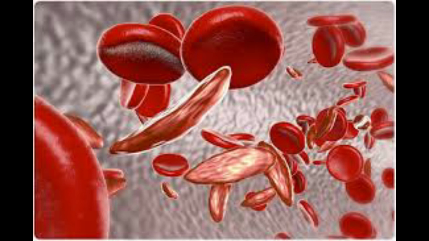We talked a little bit about anemia. Anemia is when your iron level is low, and it is seen in several diseases. Those diseases are called hemoglobinopathies. Examples are sickle cell, hemoglobin C, and thalassemia.